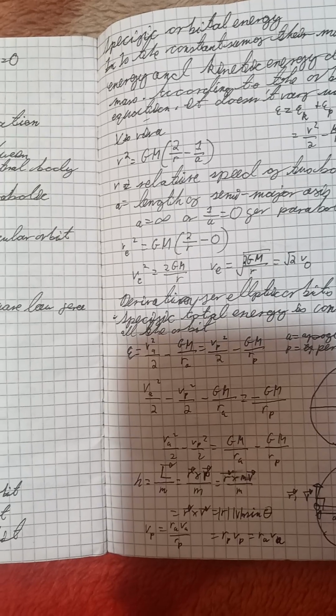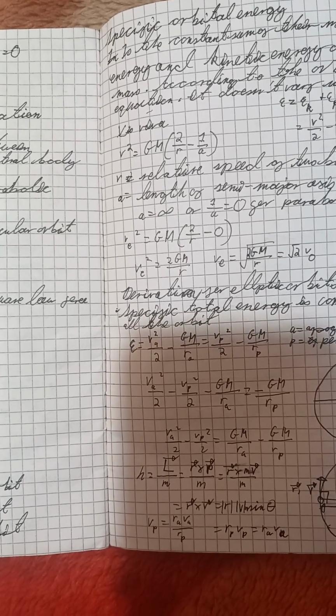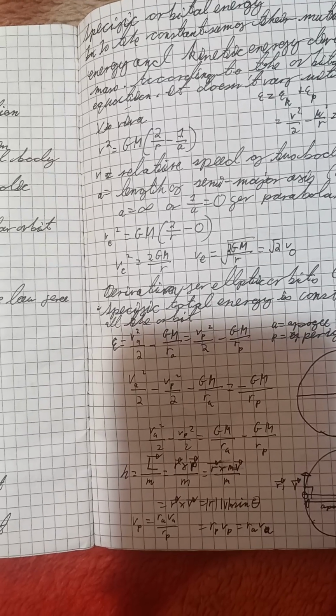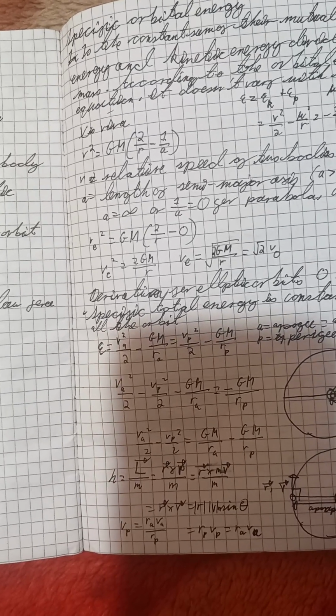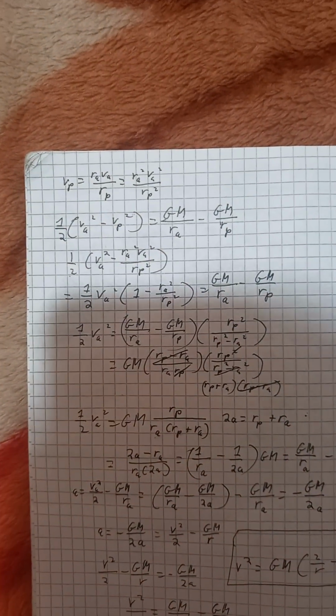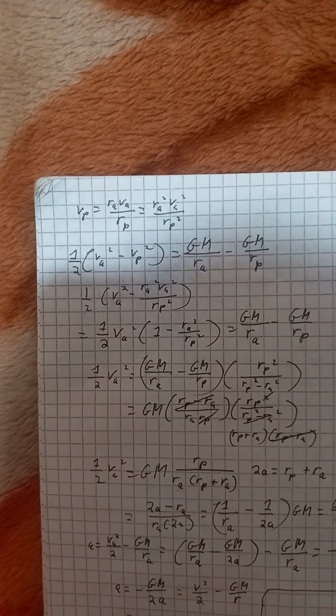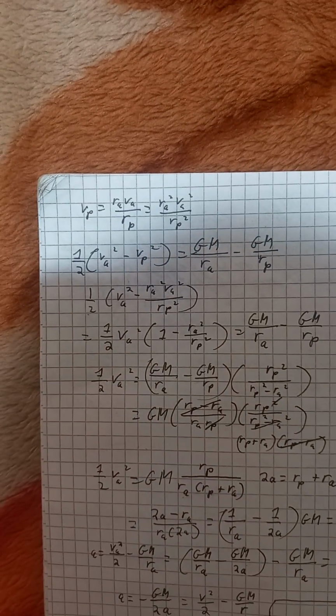And also we've got to understand that the velocity at the periapsis is going to be ra times va all over rp. So we can say rp vp is equal to ra va, right? So as a result of that, we can just square for the periapsis.